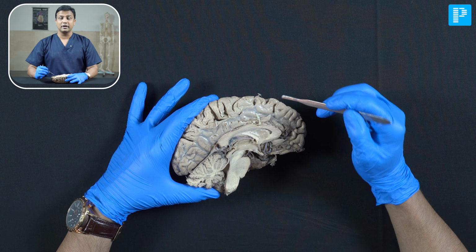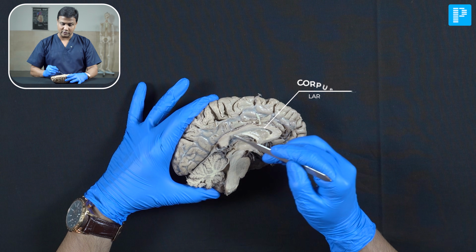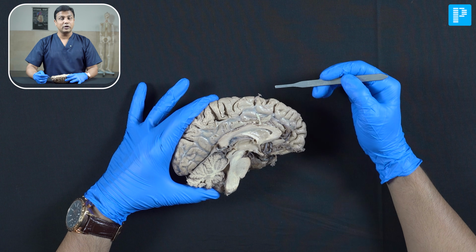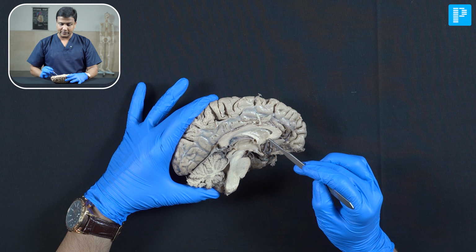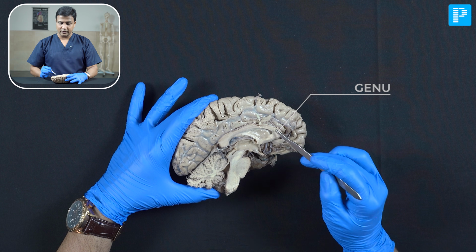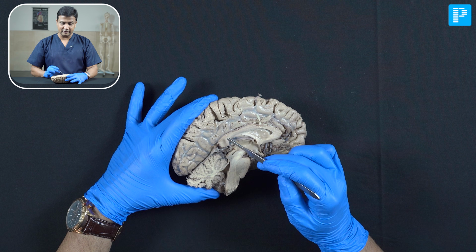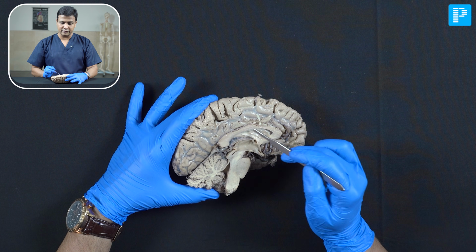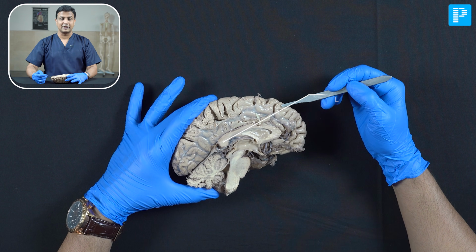Out of all the commissures, the largest commissure is the corpus callosum that you are able to see in this specimen. In this corpus callosum, remember, in total you'll have four parts. This one here will be the rostrum, then this bend here will be the genu, followed by the body of the corpus callosum, and finally this part here will be the splenium. Out of the four parts, the splenium is the largest part of the corpus callosum.